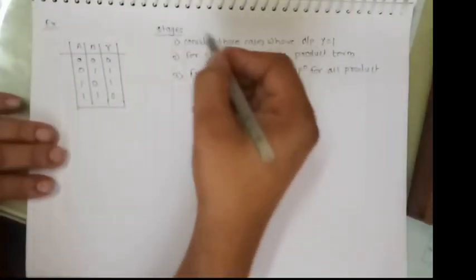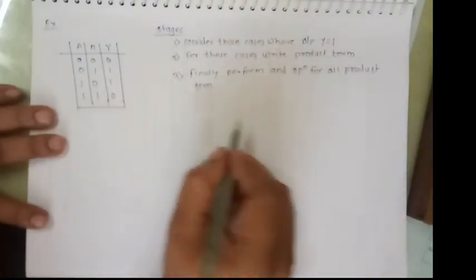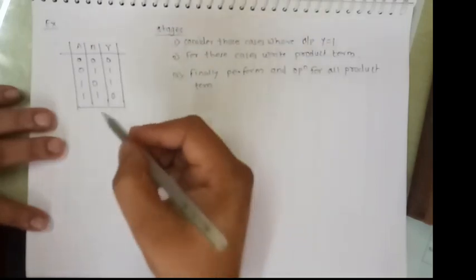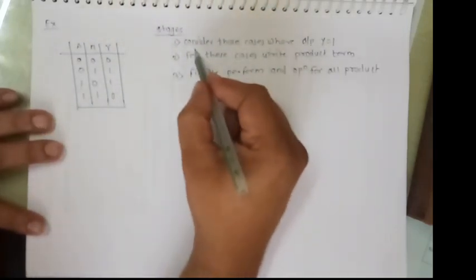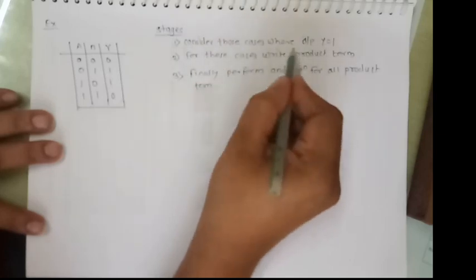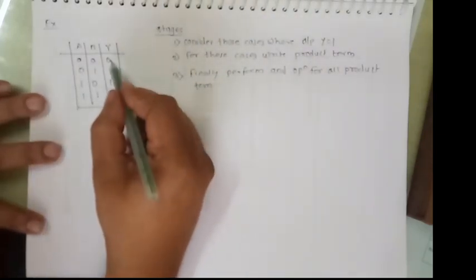So we need to follow these three stages in order to get the SOP equation from the truth table. Let us try on this truth table. So first case is what? Consider those cases where output equal to 1. So for this truth table, where is the case?